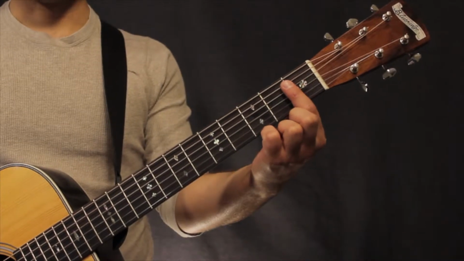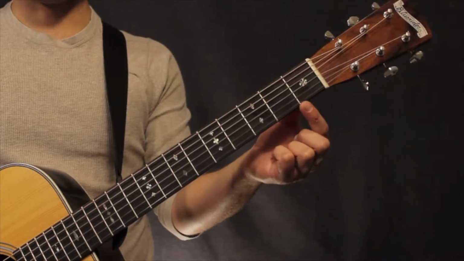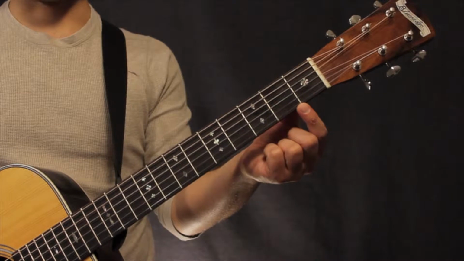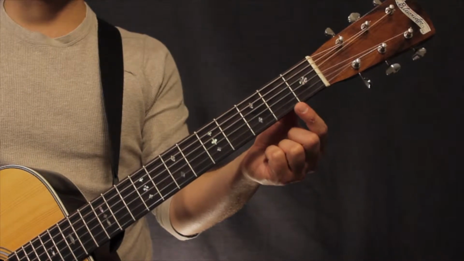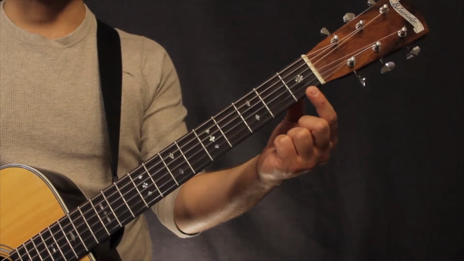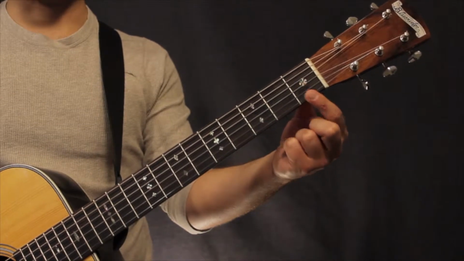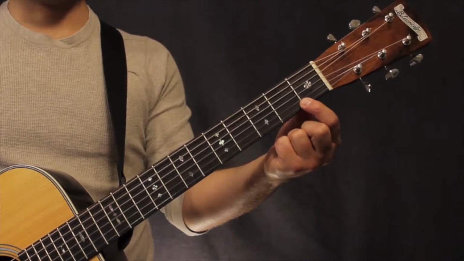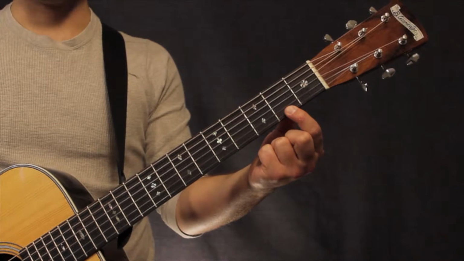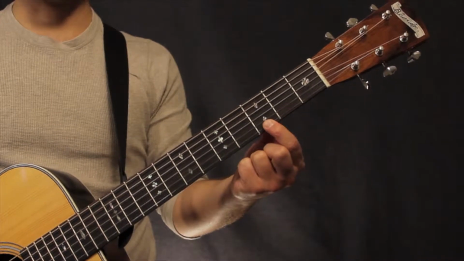So what we have right here are the frets. The real frets are the actual wire right here, but whenever anyone refers to a fret, they actually mean before the wire. So for example, this would be the first fret, not on the wire, but before it. This would be the second, not on the wire, but before it. Third, and so on. And then we have our fingers.